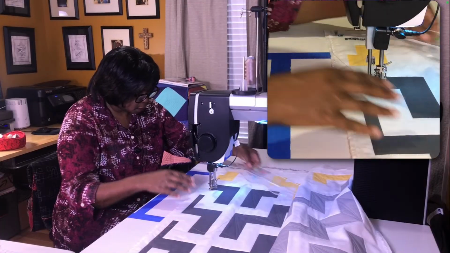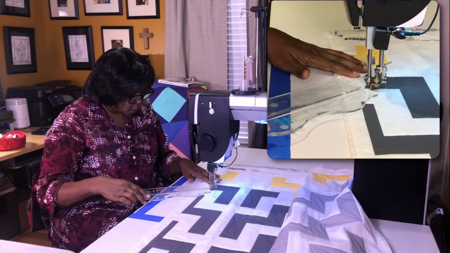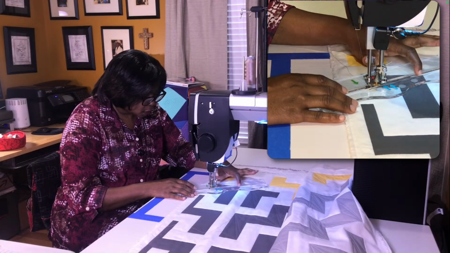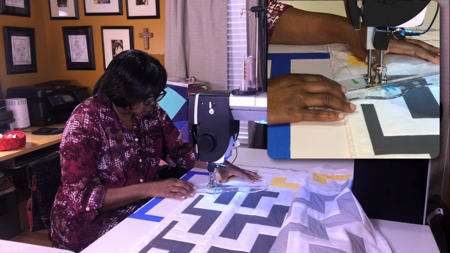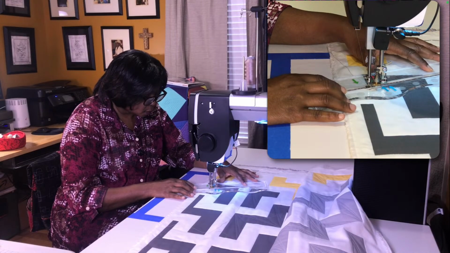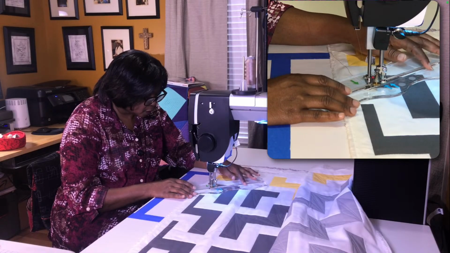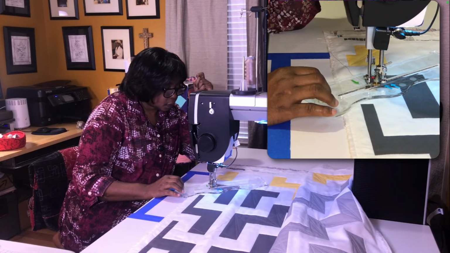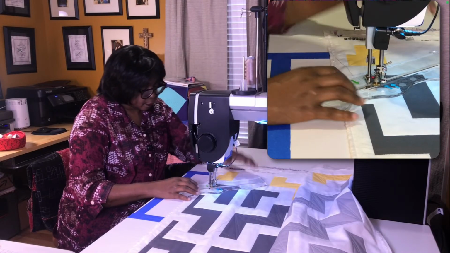All right. So I don't want to stitch to there. I want to stitch... Nope, this side. Is that right? Yeah. Okay.